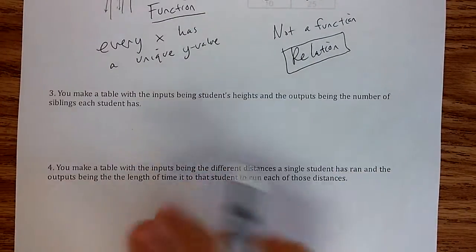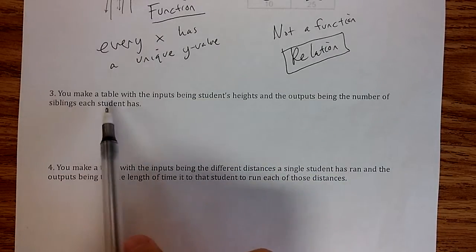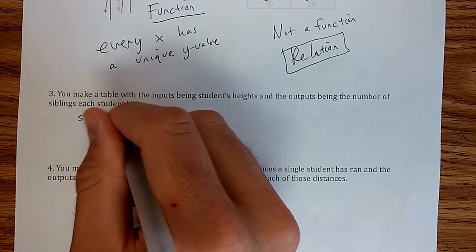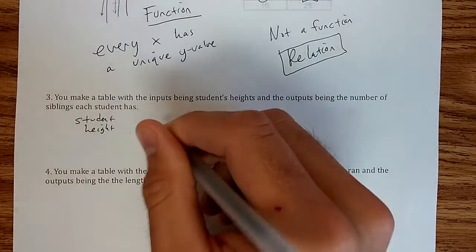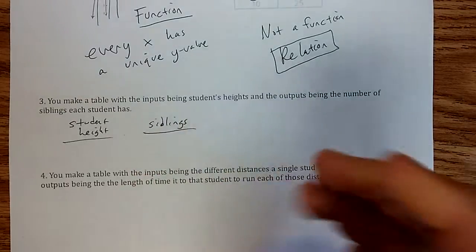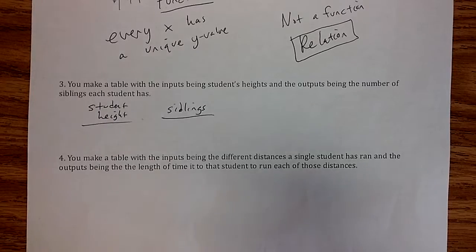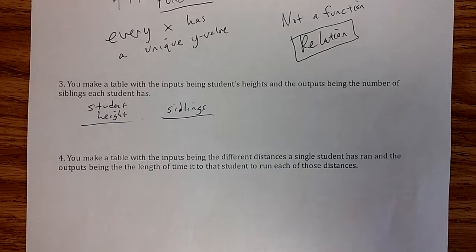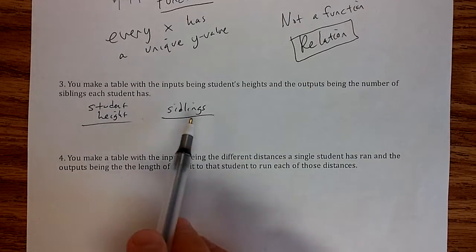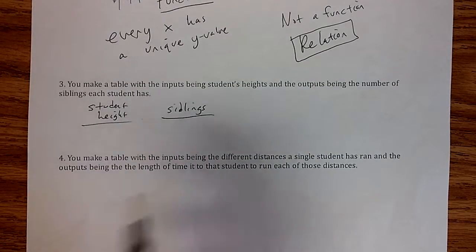All right, let's look at number 3. You make a table with the inputs being students' heights and the outputs being the number of siblings each student has. So my x value is student height and my y value is siblings. It would help to first figure out whether you think there's a relationship between student height and siblings, and then try to come up with an example that disproves it being a function. Is there a relation between student height and how many siblings they have? No. Nothing going on there between those two variables.